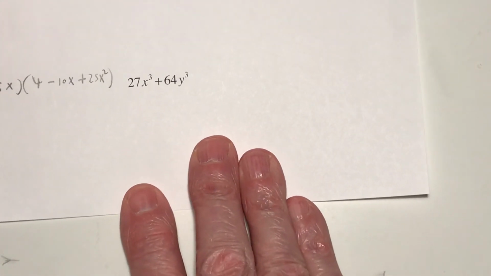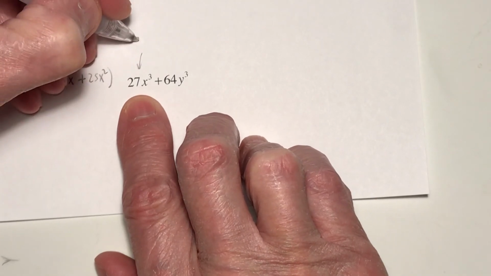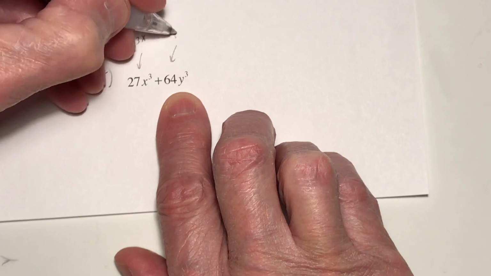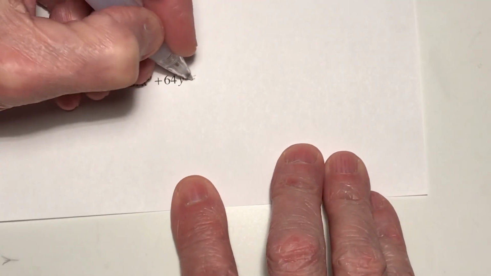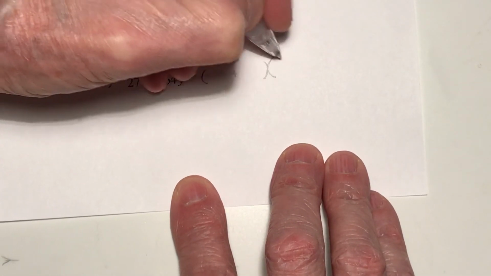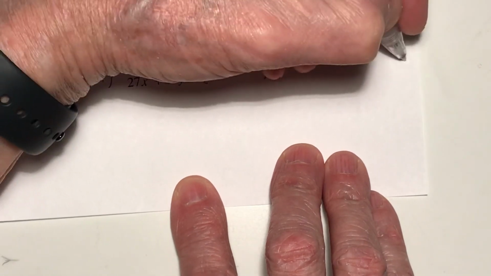And last one for today. This is 3x times 3x times 3x. And this is 4y times 4y times 4y. And it's got plus in the middle. So, same sign, opposite sign, always positive sign.